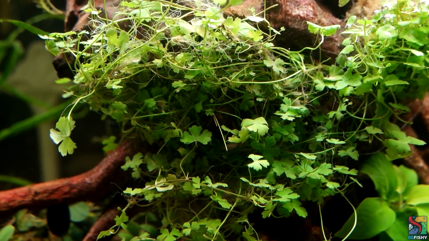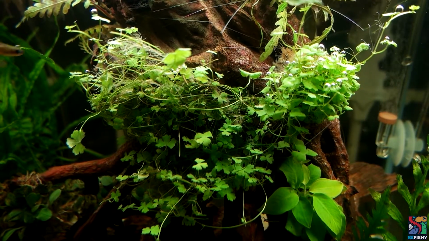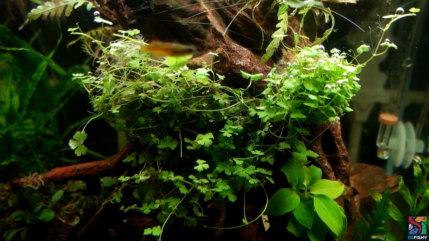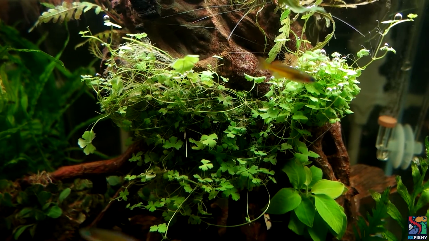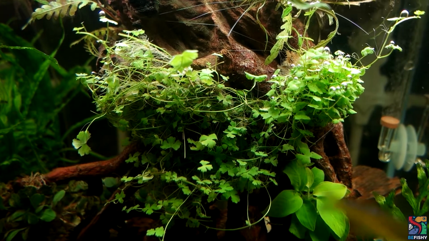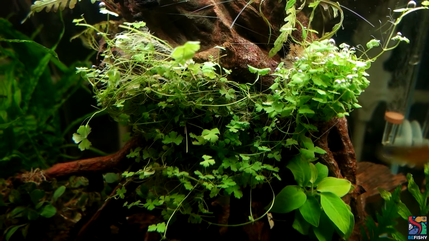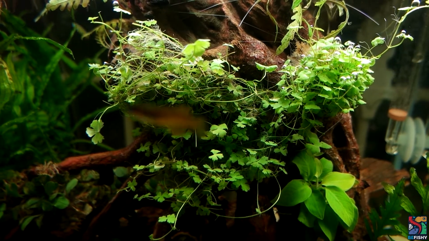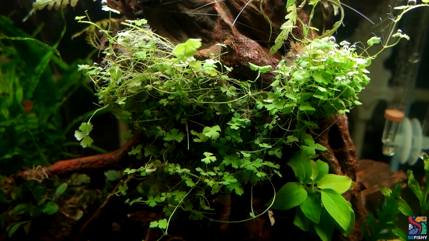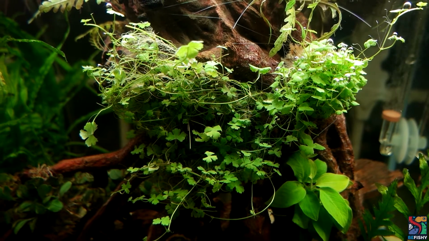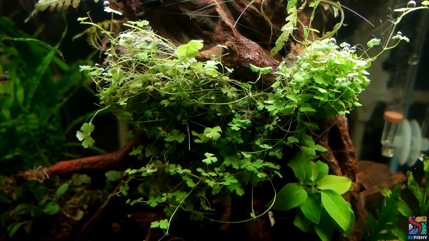In high light conditions, they will grow horizontally and densely, while in low light conditions, they will grow loosely and vertically. Besides that, I recommend regular trimming as they can look messy without. Temperature-wise, keep them between 22 degrees Celsius to 28 degrees Celsius or 72 to 82 degrees Fahrenheit, but I do recommend keeping them on the cooler side.